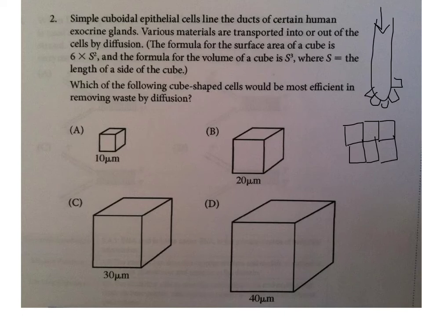So, although the surface area for a cube is given as 6 times s squared, we're really just interested in side squared, since that's the area that's going to be exposed and involved in removing waste by diffusion. So if we take a look at all the cubes, we'll see the cube that has the longest side is going to give us the greatest surface area. So that is going to be answer D, with a side length of 40 micrometers.